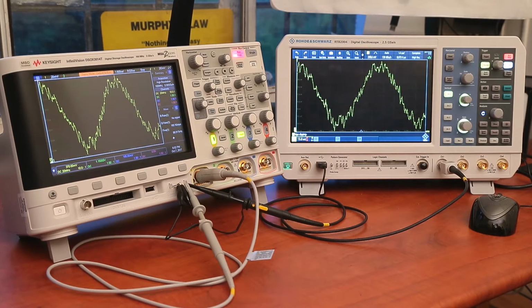I actually think, and also there's a high resolution screen pixels on the RTB2004, I actually think the screen waveform is far more detailed on the RTB2004 than on the 3014T. But what I'll do now is zoom in and have a look at them individually so you can see the details on that.